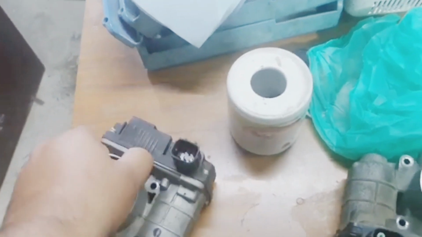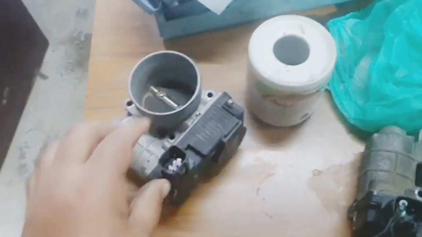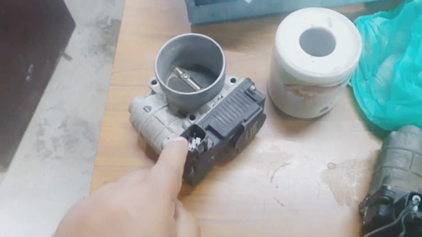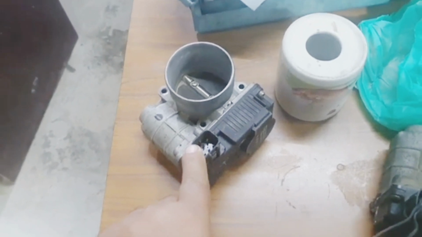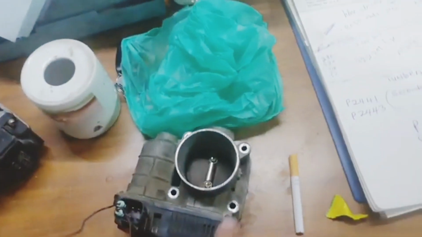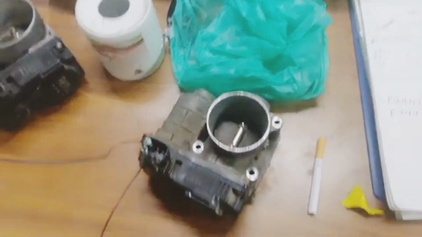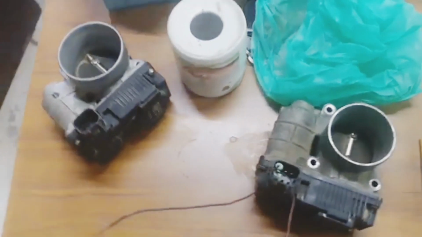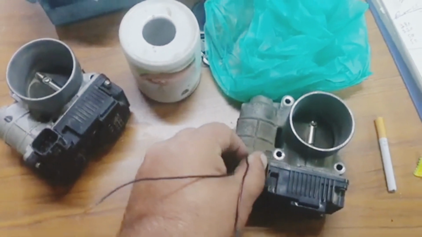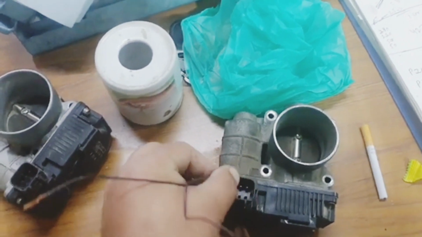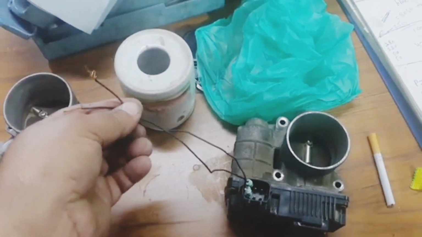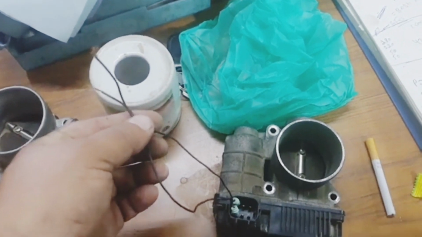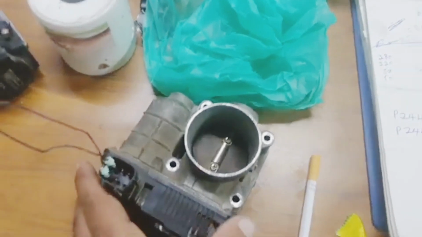Another piece of information is that all the Nissan throttles are the same. Mostly the Nissan throttles are the same, only the size of the butterfly is different. This is the motor, the two wires you can see, this is the motor wire, and when you give positive and negative directly from the battery, it will start to work. You have to know which two wires are the correct wires. If you give current to the wrong wires, the throttle body might not work again.